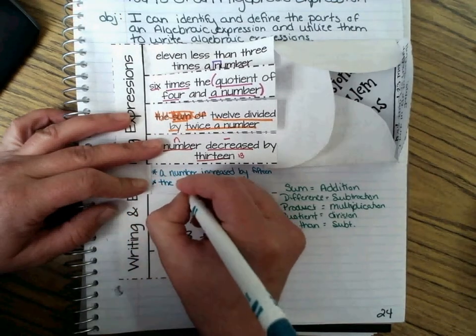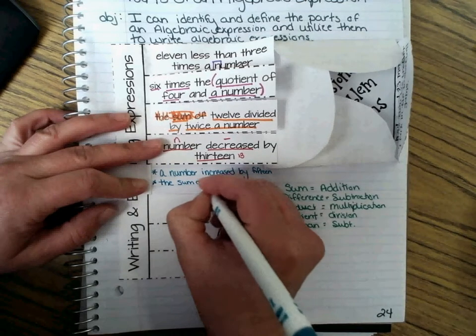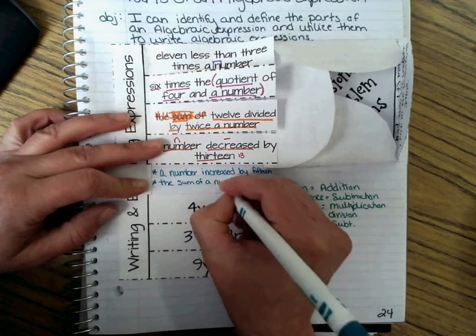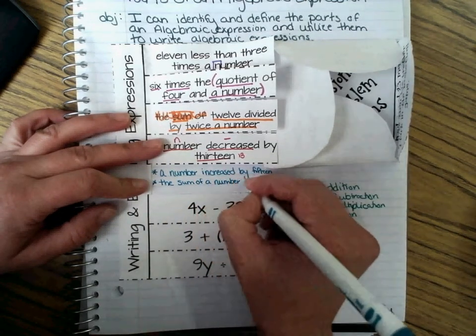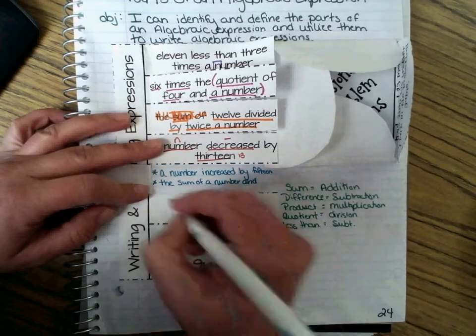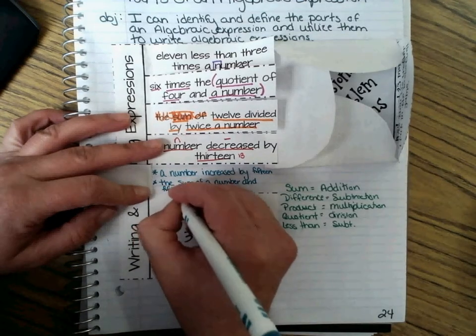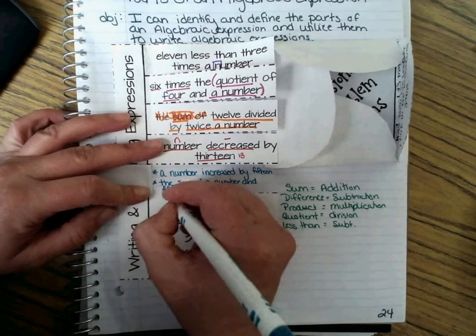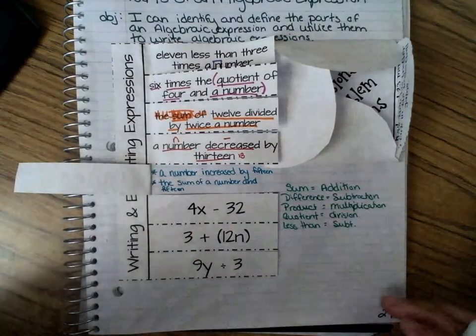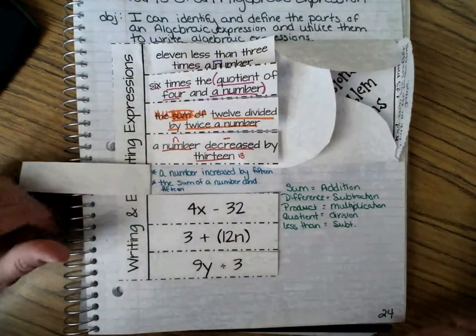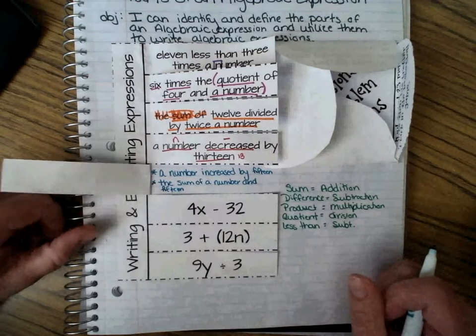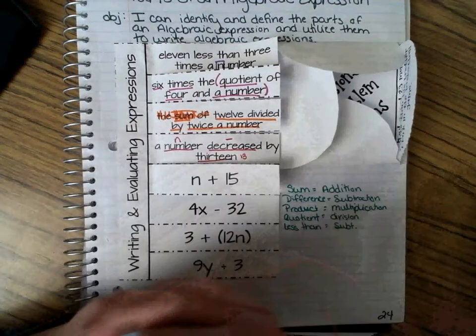The next one could be the sum of a number and 15. Now remember, there's multiple ways to write that, but that's just 2 examples of how to write n plus 15.